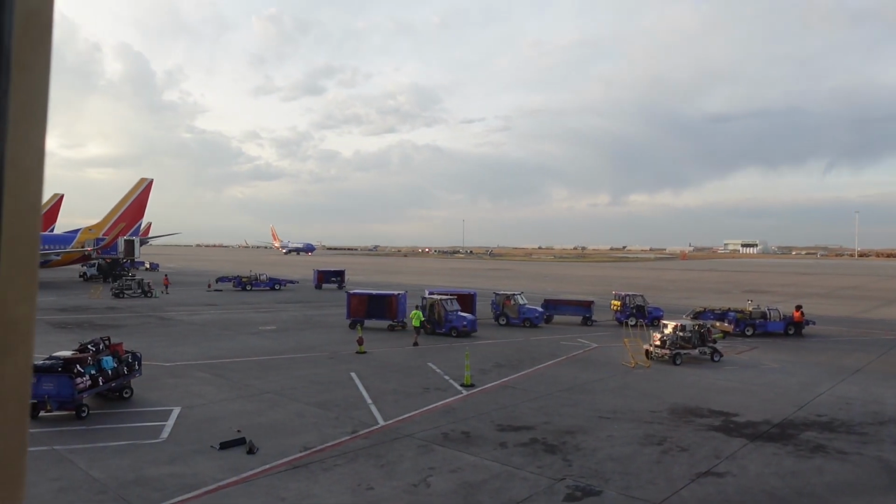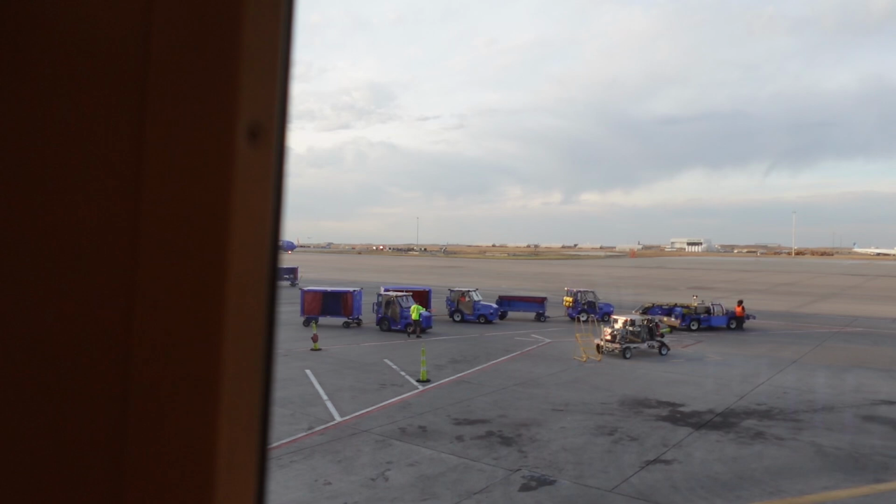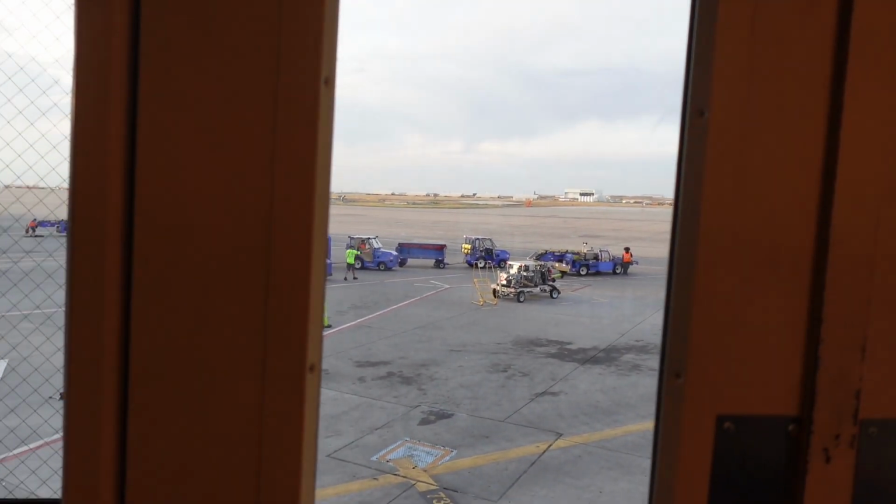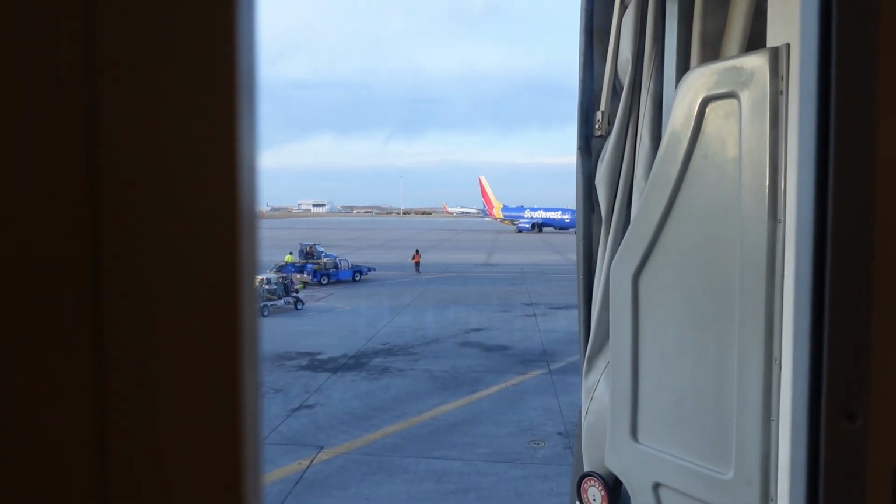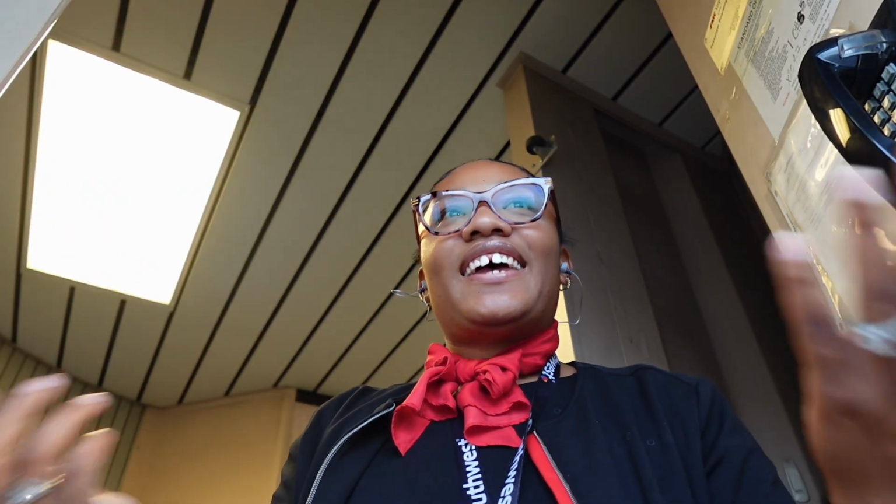Our plane is slowly making its way over here. Usually Southwest don't play and they be rolling. Today I guess not. All right, here she comes. Safety first, earplugs in. And I will show you guys our plane door after the plane is parked. And you guys can let me know if I got the tape in between there.